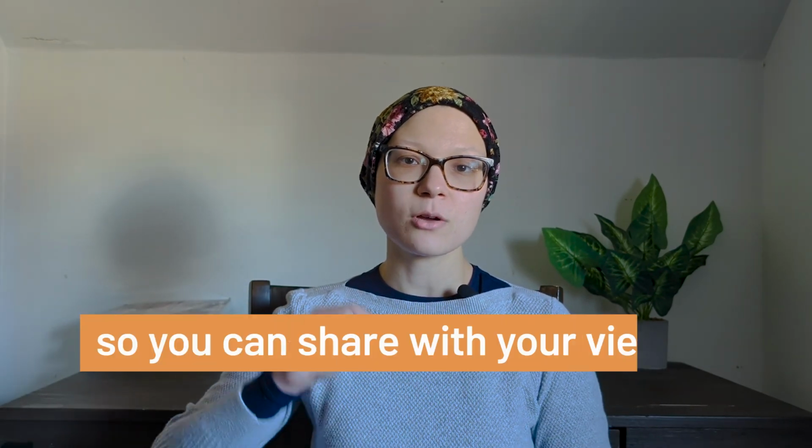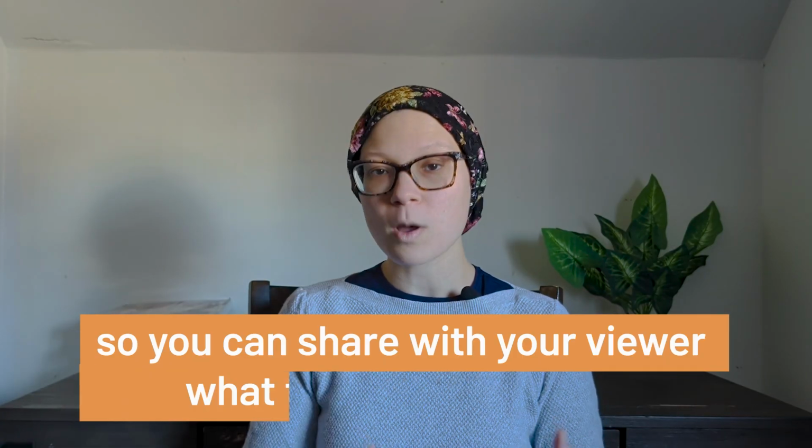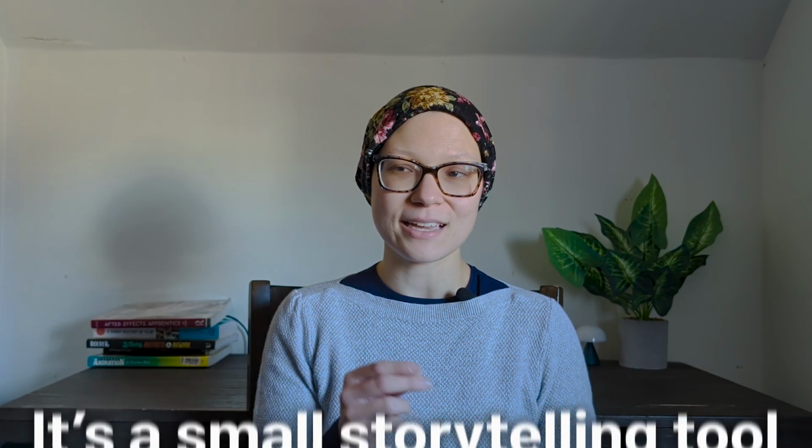And I almost forgot to bring up the other reason why you want to shift your character's focus, you want to change where their eyes are looking, is that you can also share with your viewer what they're supposed to be looking at. It's almost like a small storytelling tool that you can subtly use. Adding blinks and shifting your focus are very, very small details that add a ton to your character animation.